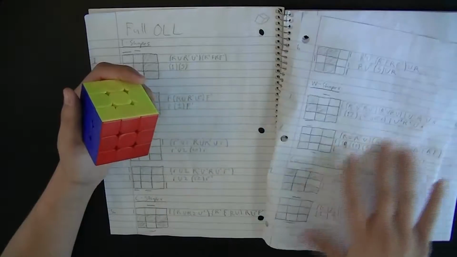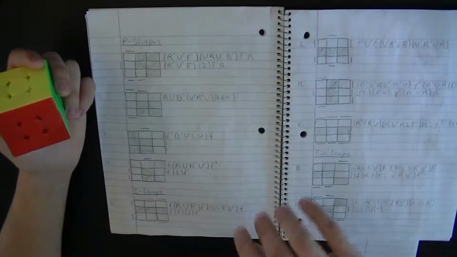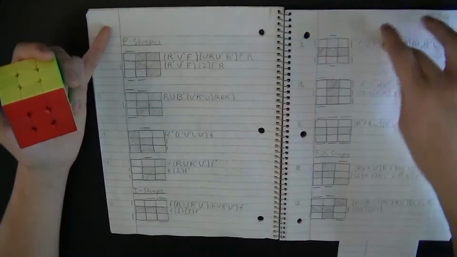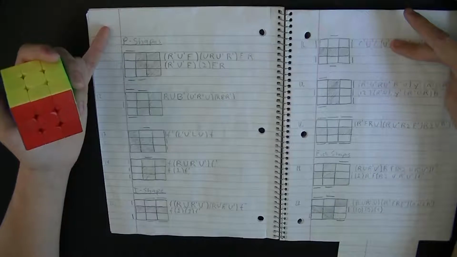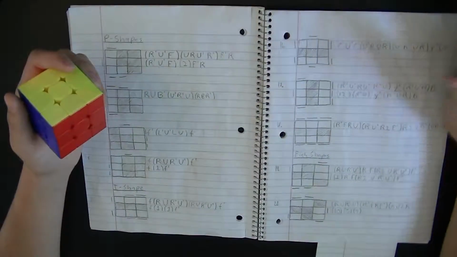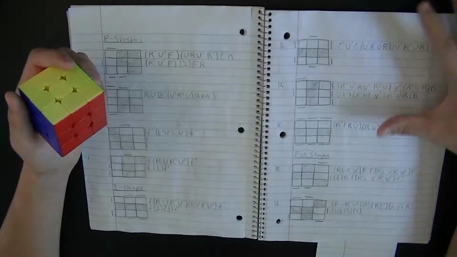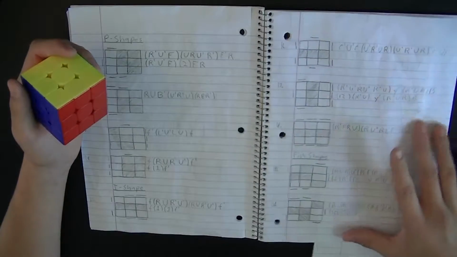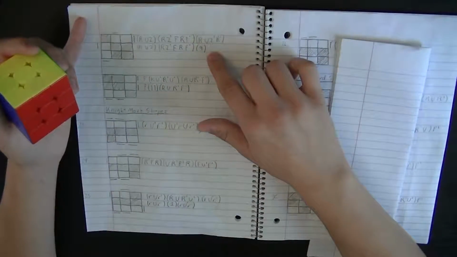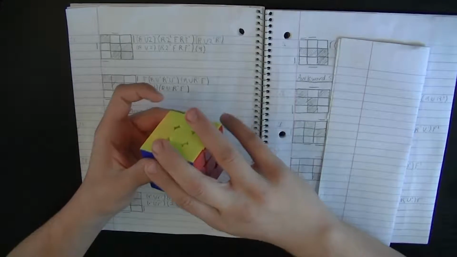I am completely fine with all of these. I'm completely fine with these. I think this one I needed to look at a little bit sometimes. This one too. But then I'm fine with these. I needed to look at this one and this one. So three I need to really drill down.